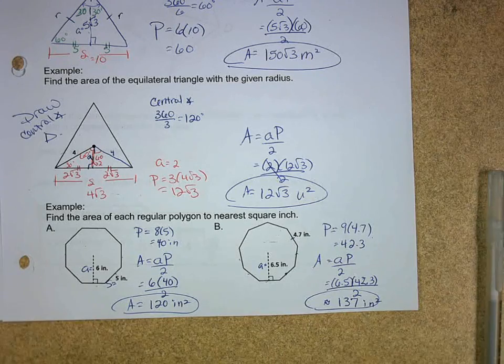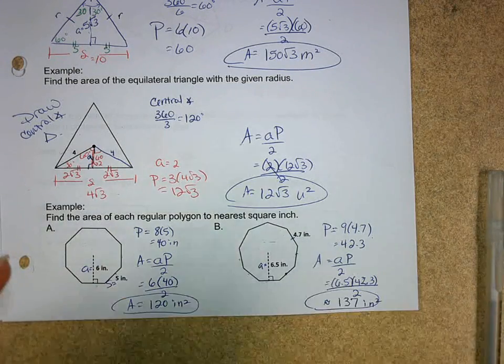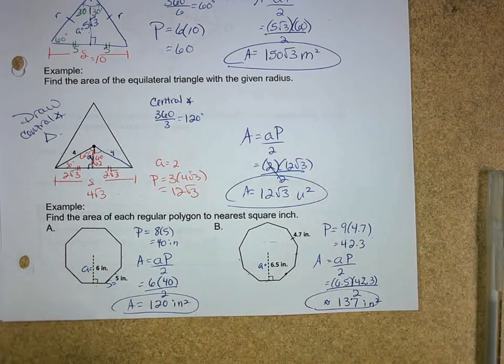First, draw your central angle triangle. Mark where your radius, your apothem, and your side are. And remember, the apothem will bisect your side and your central angle. Calculate your central angle. Calculate your perimeter. Use your apothem. Plug it into the formula. If you do these examples, I think you'll be okay.